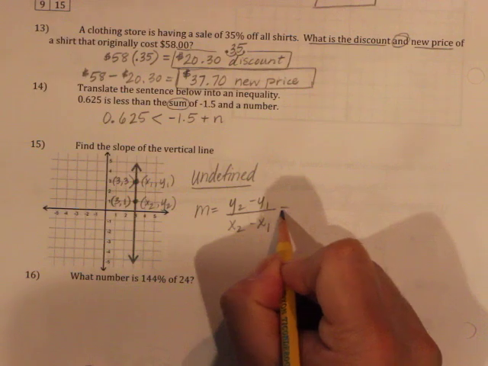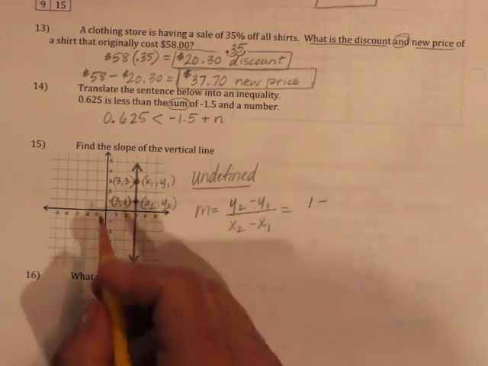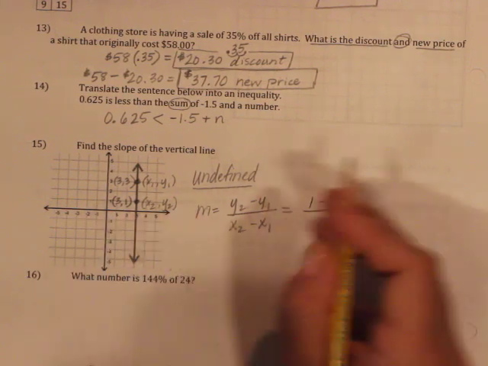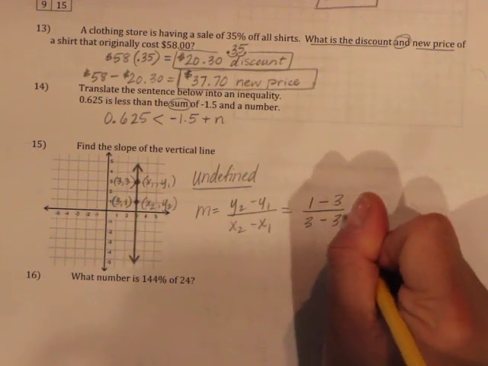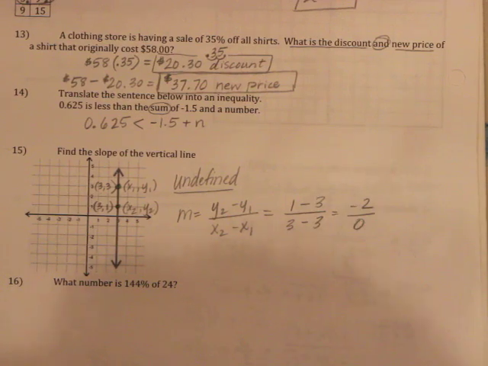When I put those points in, here's y2 right here, 1 minus here's y1, 3, over x2, 3, minus x1, 3. I get negative 2 over 0.